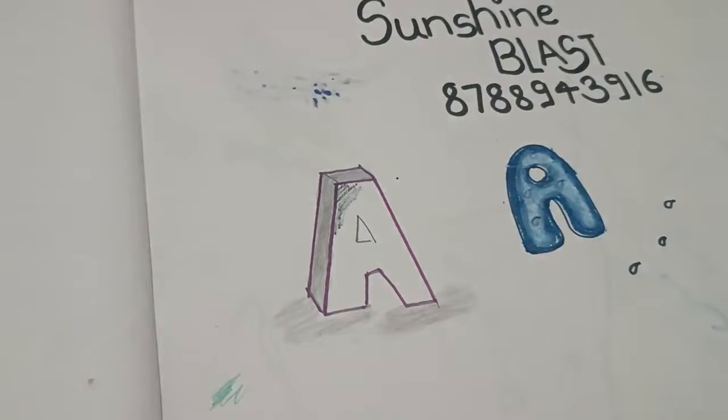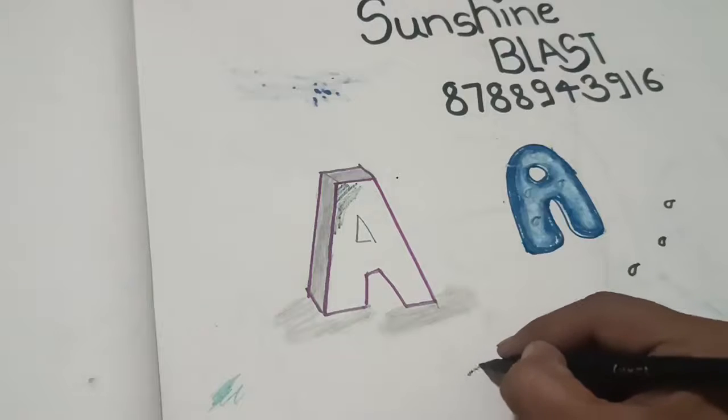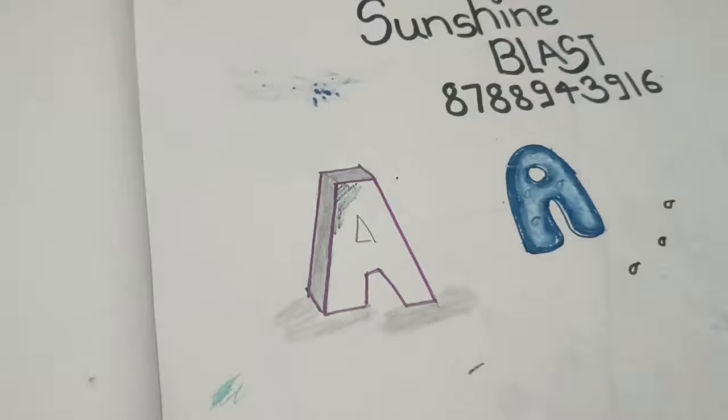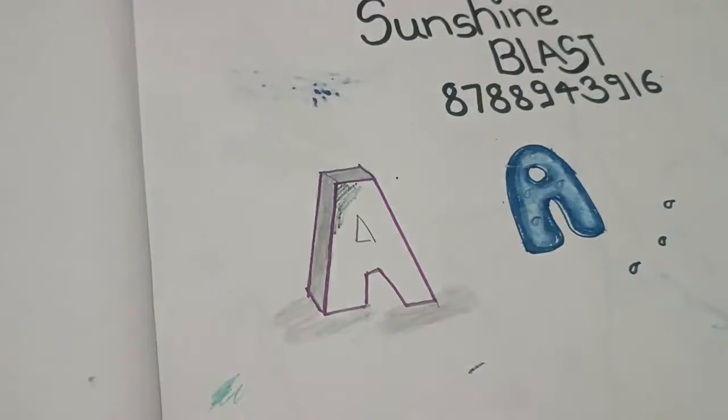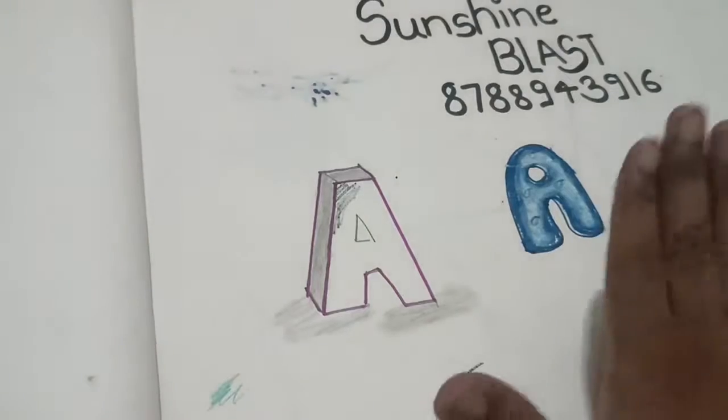For the watercolors, if you draw with a sketch pen on the watercolors, it may spread. So instead of using watercolors or crayons or sketch pens, use pencil colors, because pencil color will give you a better look, and you can apply a sketch pen on top of that.